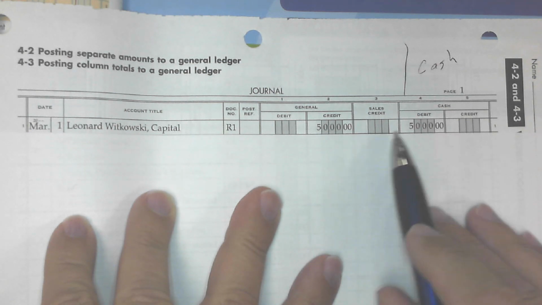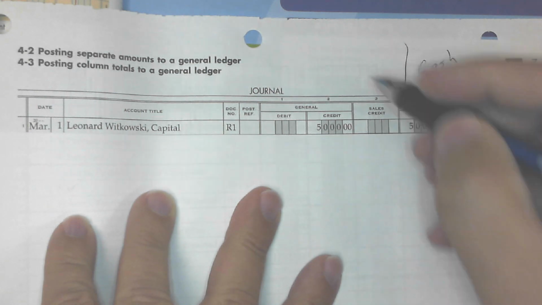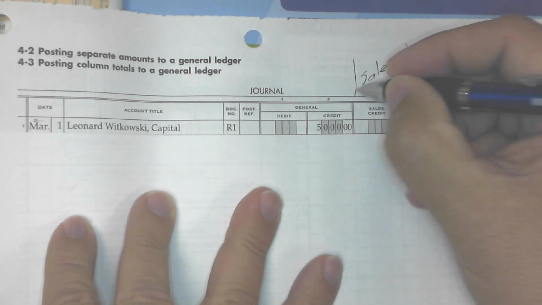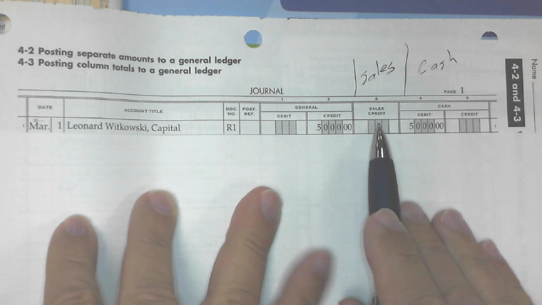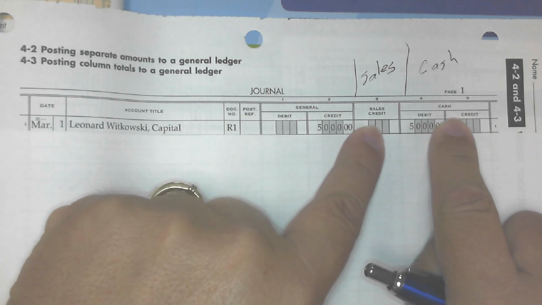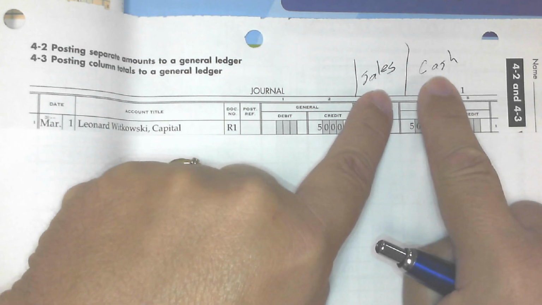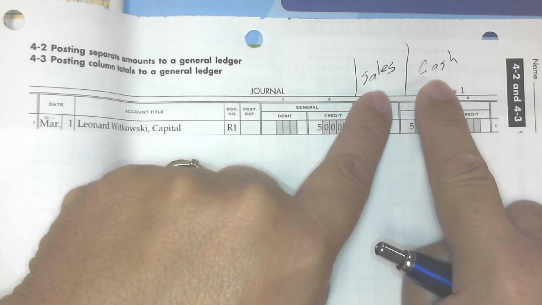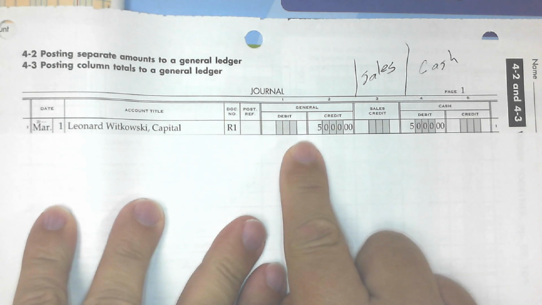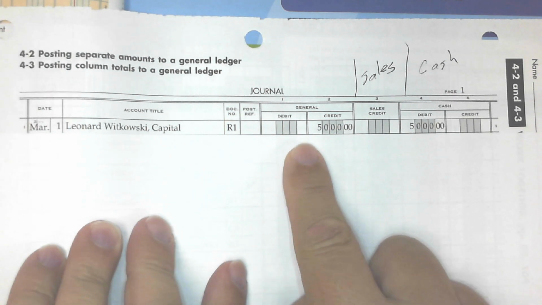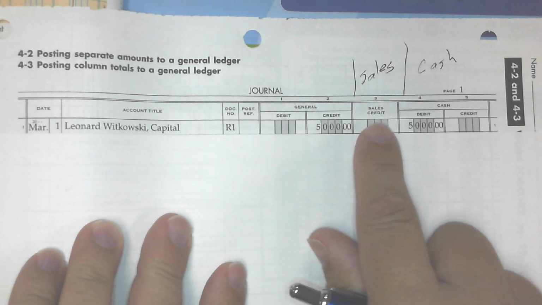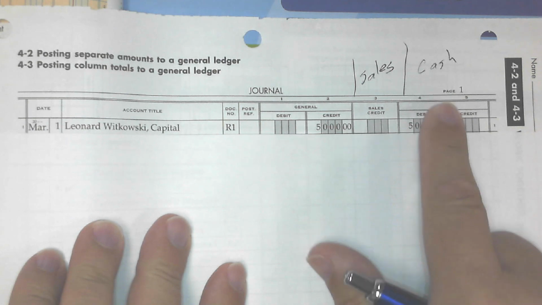These are our special amount columns. And of course this one's going to be sales. They're labeled right at the top anyway. Then we've got our general account. That's going to be the amounts that we use for everything else except sales and cash.